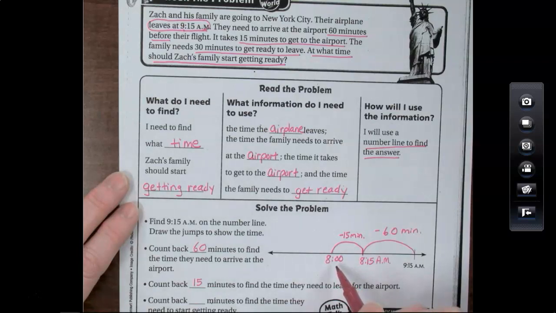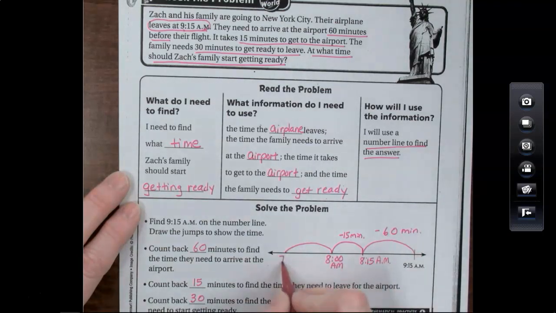Now we need to minus the 30 minutes, count back the 30 minutes to find the time they need to start getting ready. So if it's 8 o'clock a.m., we'll go back 30 minutes. So 30 minutes before 8 o'clock a.m., 7:30.